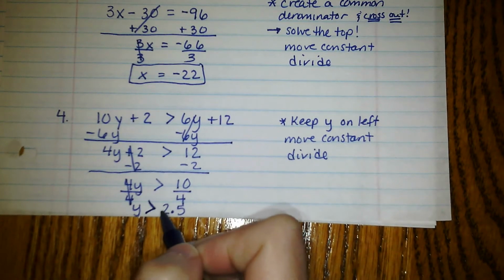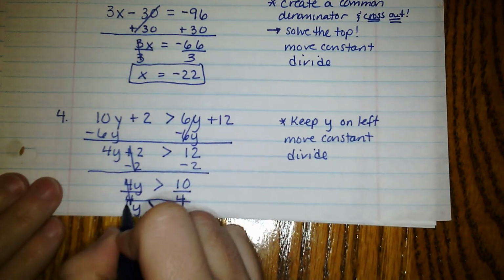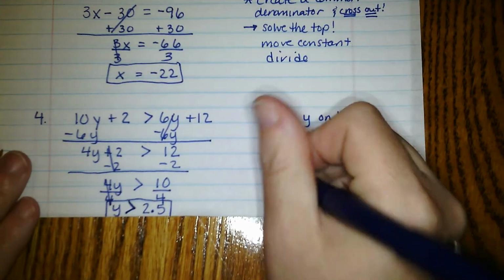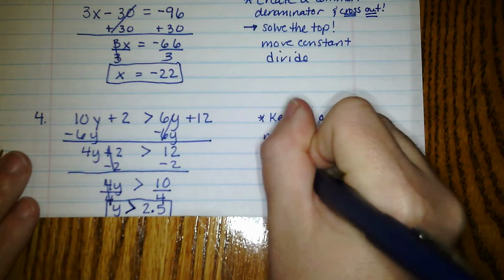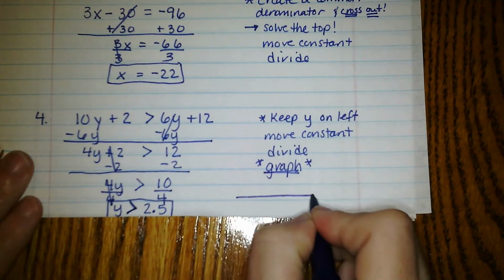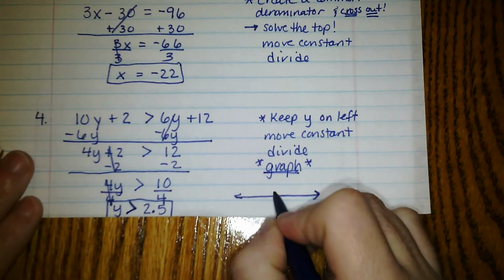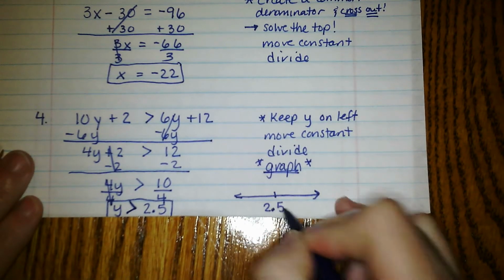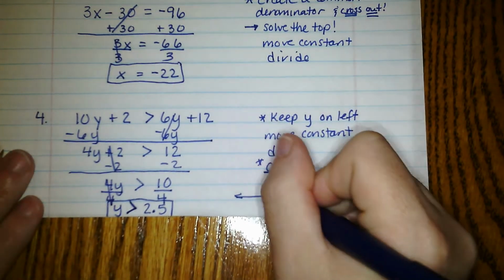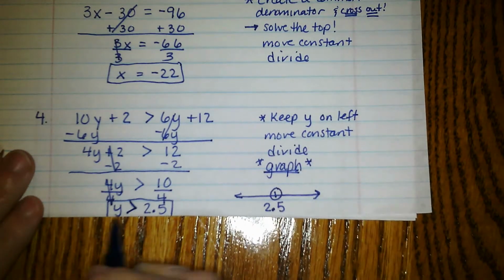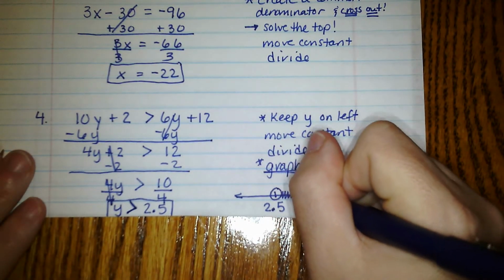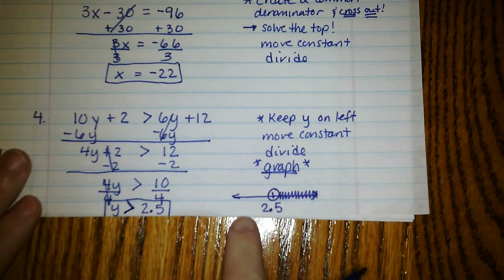So now that we've solved it, we have to graph it because it's an inequality. So we're going to draw a number line. 2.5 is our main concern. It is not equal to, there's no line under it, so it's going to be an open circle. And this says y is greater, and greater is everything on the number line to the right. So that's what your graph looks like.